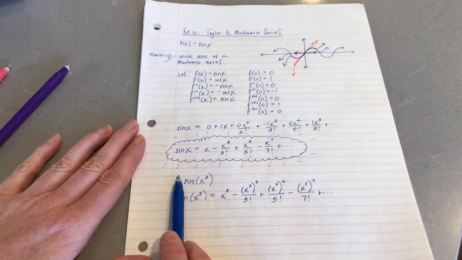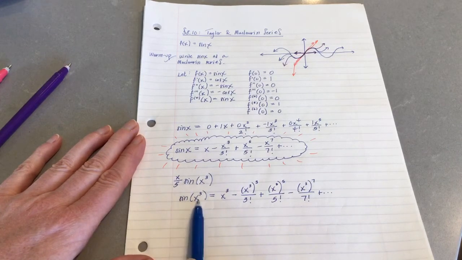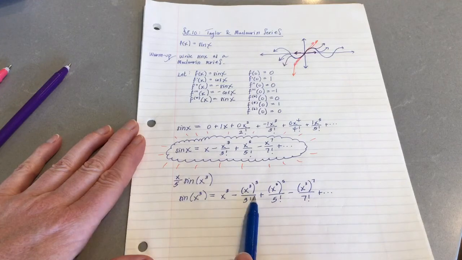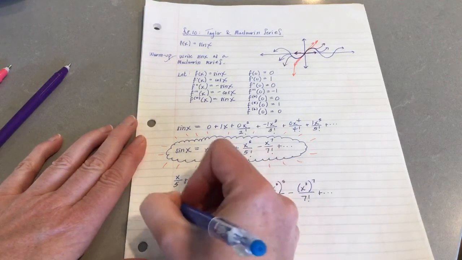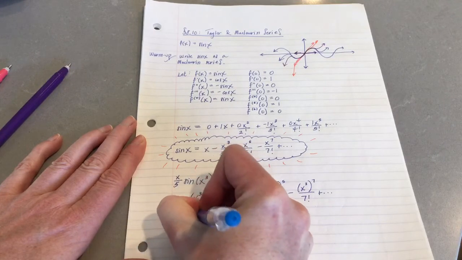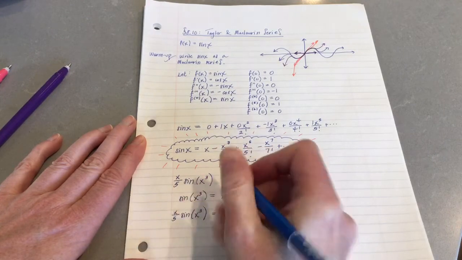Anyway, so now let's go ahead and build this expression on the left up closer to what they had given us. So let's multiply both sides of the equation by x over 5. So I would have x over 5 times the sine of x cubed. And then what would that be?